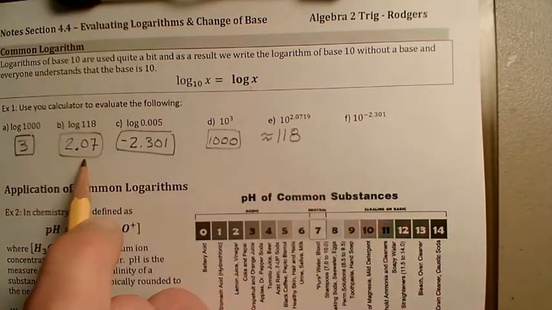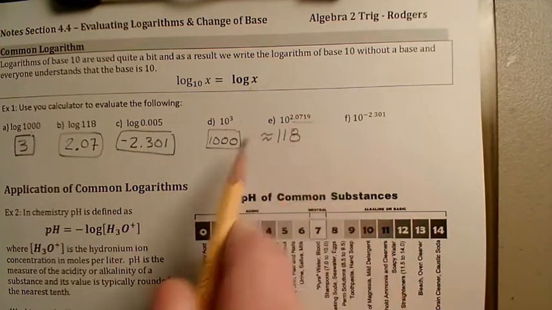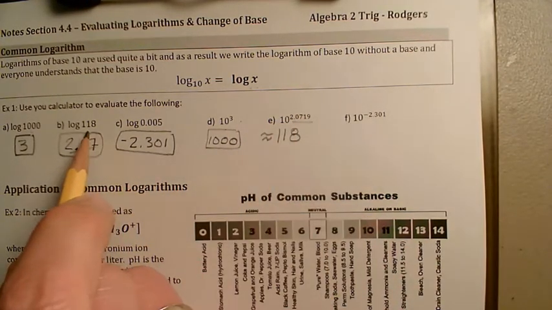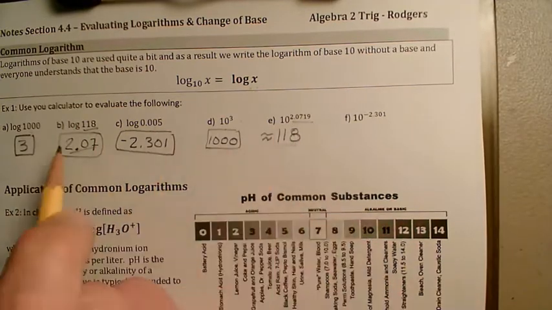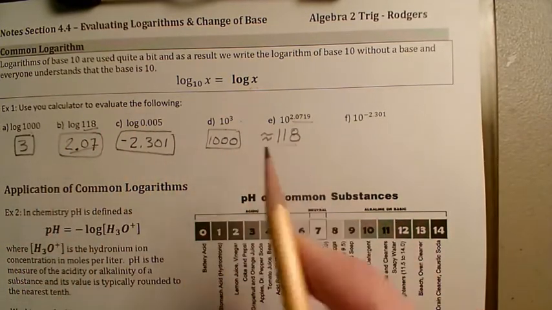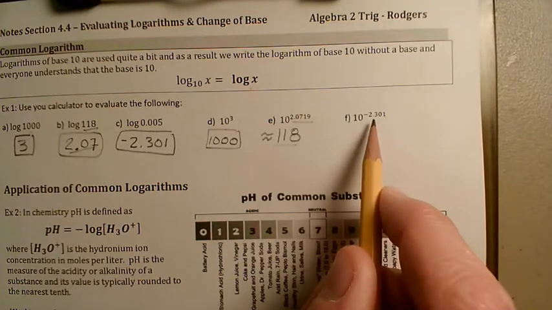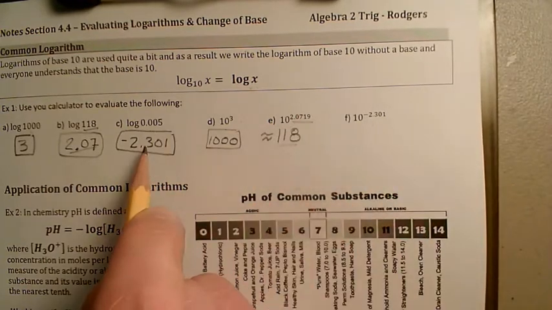Now notice, it's not a coincidence that this value is the same as this. This value is the same as this. So what we're having you do is inverses here. So could you guess what this one is based on this result? Hopefully you could.